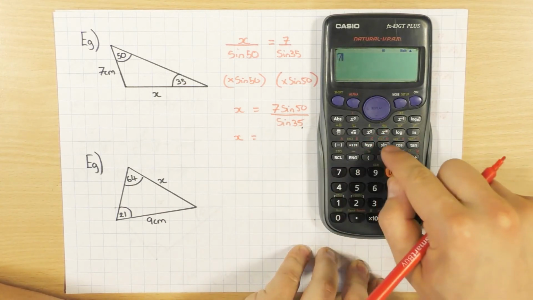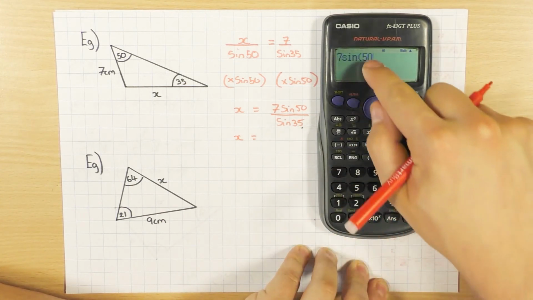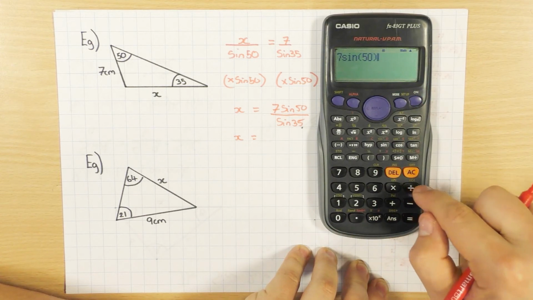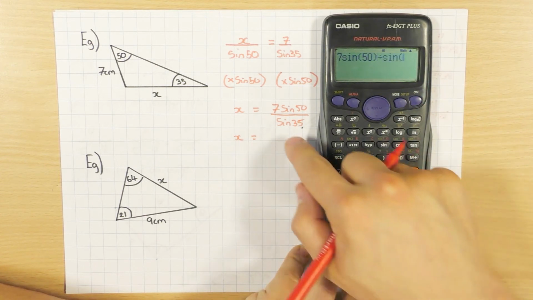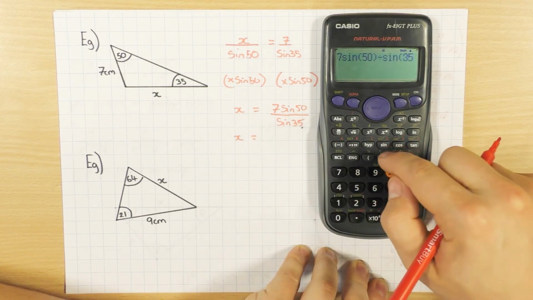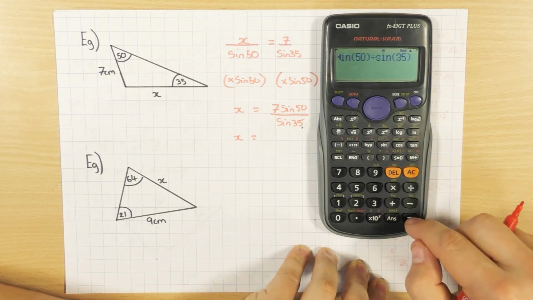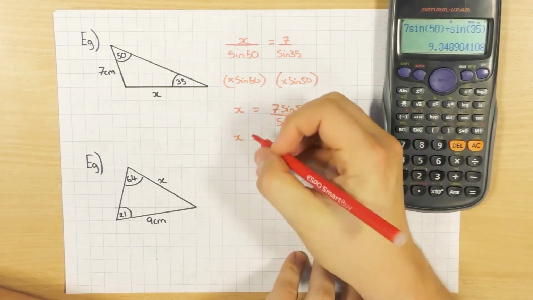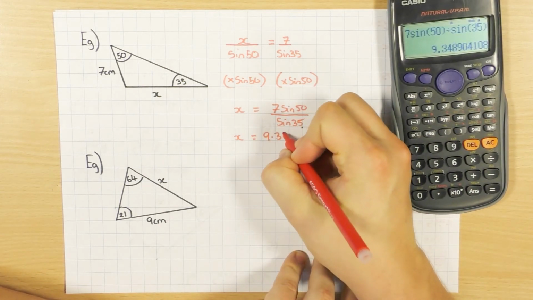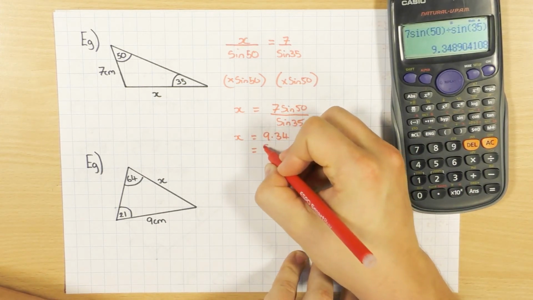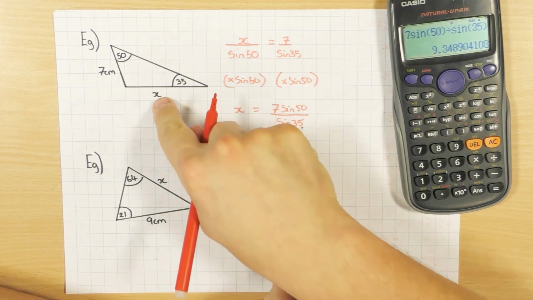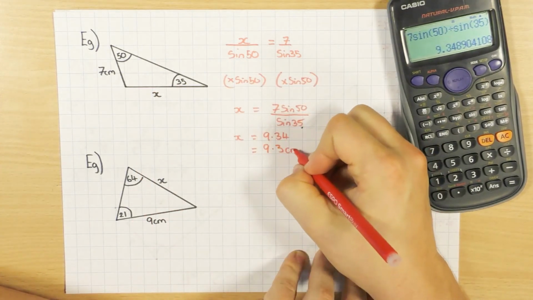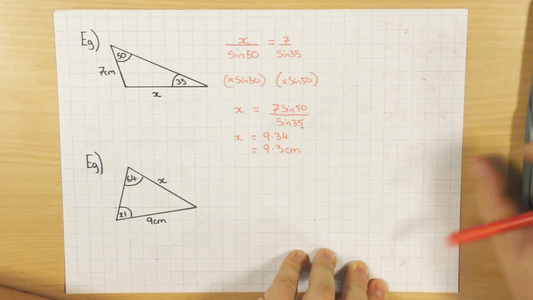So 7 sine 50, don't forget to close that bracket around the angle, divided by sine 35 in this case. Again, don't forget to close the bracket around the angle. Press equals, and we get 9.34. And I'll round that to 1 decimal place, so 9.3. Now, because it's a length, and that's in centimetres, that will also be in centimetres.